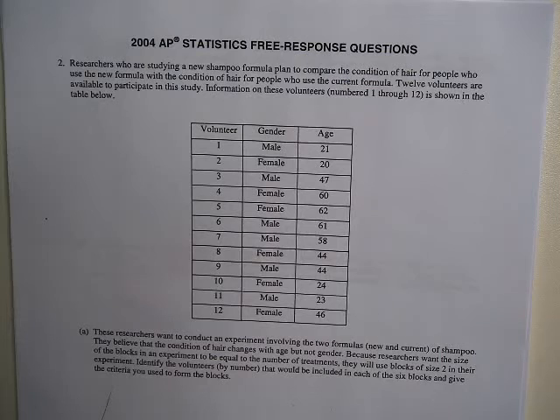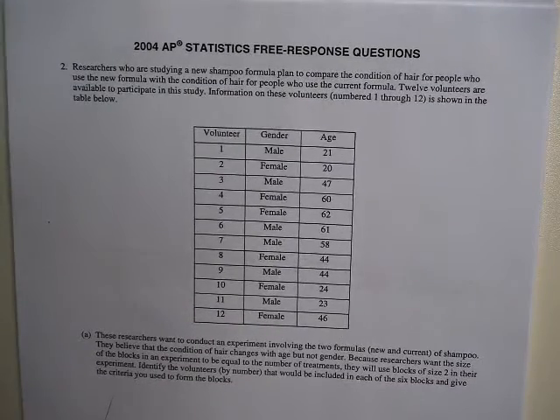Hey there, I've got an AP question for you, and I'm going to give you a solution on this as best I can. So, we have a problem that deals with blocking. Researchers who are trying a new shampoo formula plan to compare the condition of hair for people who use the new formula with the condition of hair for people who use the current formula.